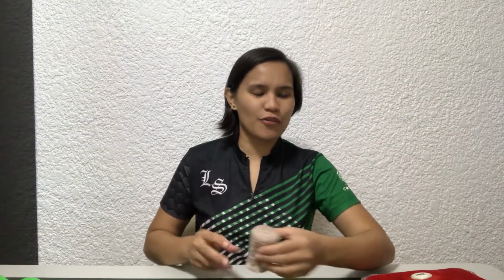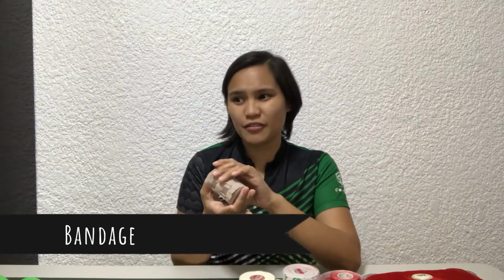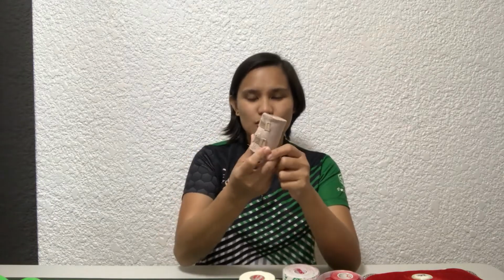Okay? Lastly, what I have here are some of the orthotics and prosthetic tools that we use. Basically, these are just bandages and tapes. So first, let's go with bandage. Bandaging, we use this to stabilize a specific joint if there is, for example, an ankle sprain and you want to prevent it from further injury, so you want to stabilize the joint, so we can use the bandages.